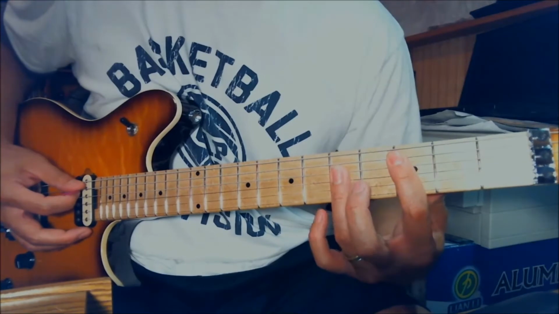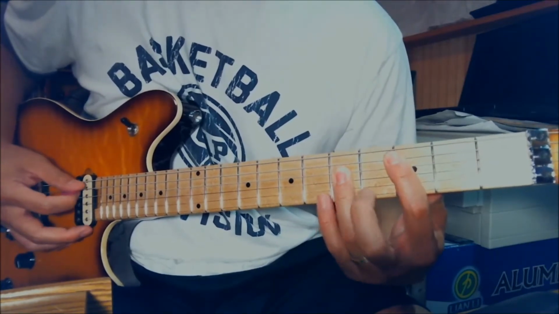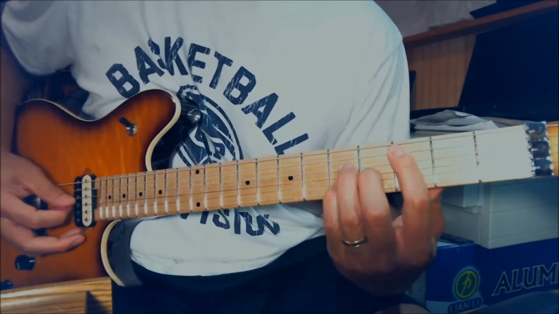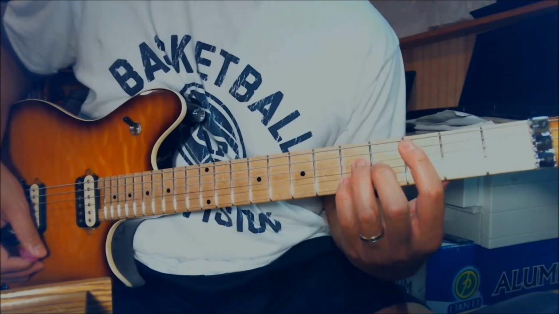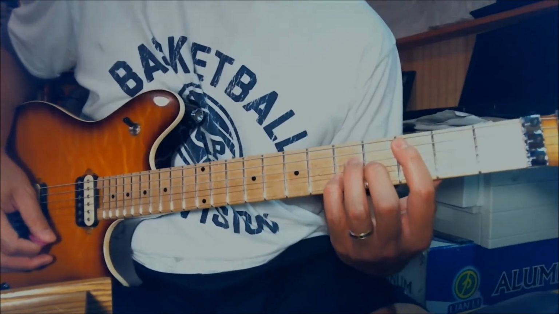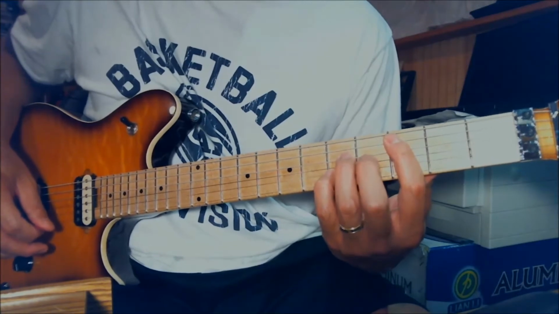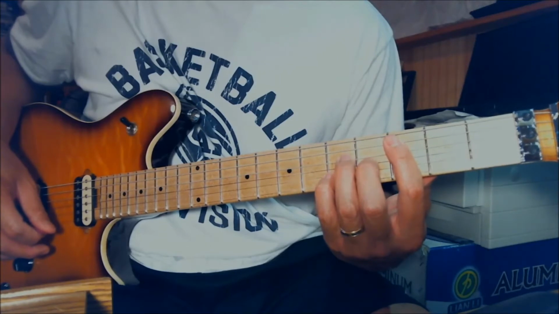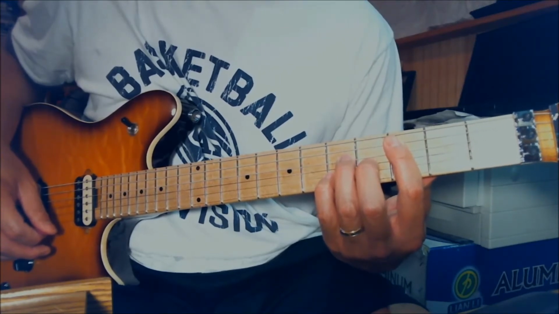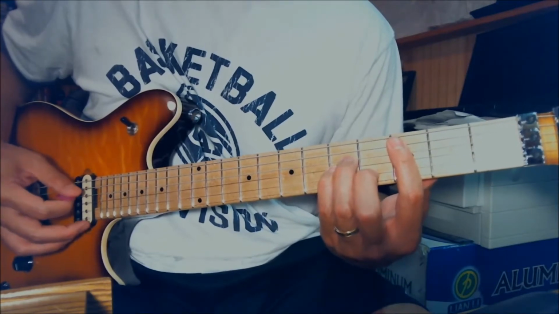So you have a C power chord, and you switch position like that to a C major 7th. Now remember what I said about the minor 7th, is to move this another step down. So if you want to play the C minor 7th chord, first of all, let's play the C minor chord first.